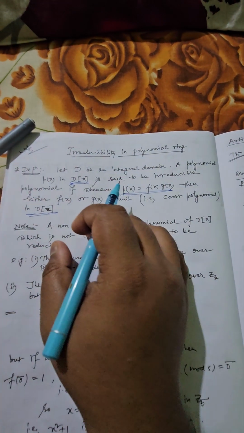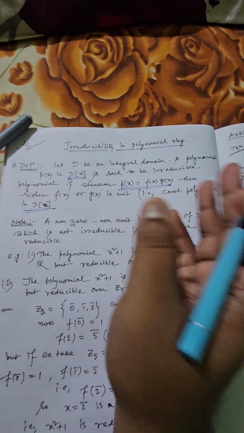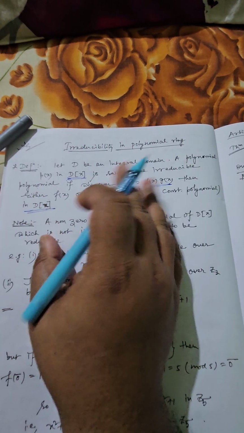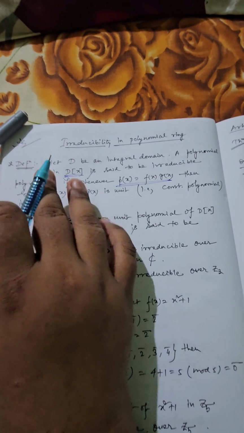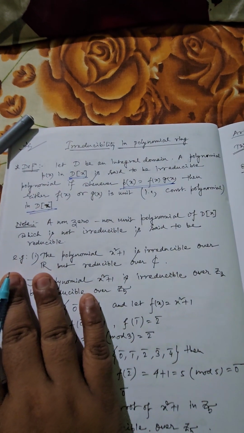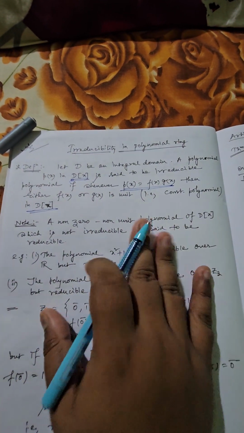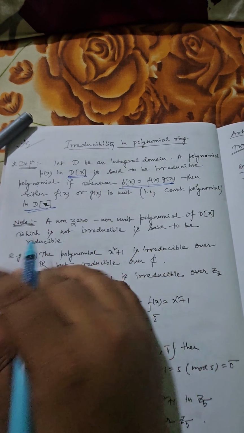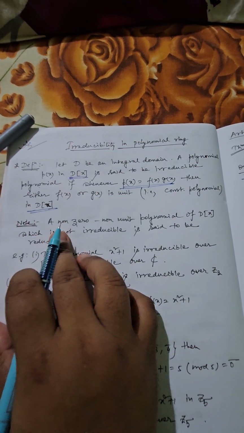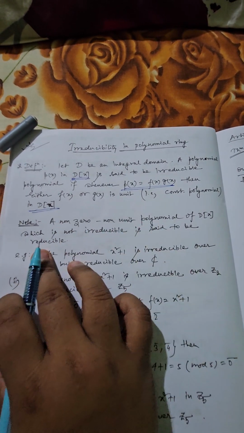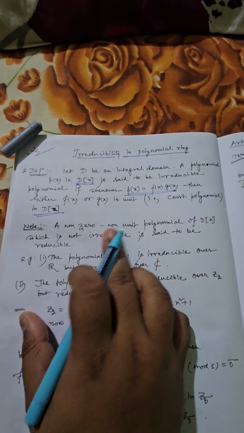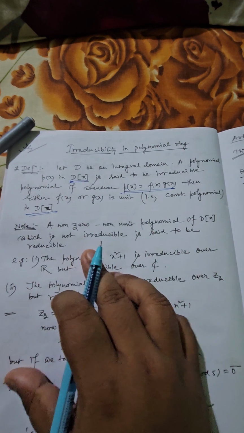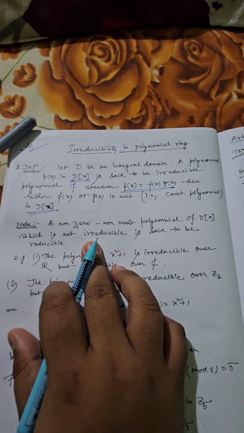So this is the formal definition, but for your own convenience you can remember it this way. If you can reduce it or factorize it within the given domain of definition, then it will be reducible, otherwise it will be irreducible. You can consider this note also. If we consider a non-zero non-unit polynomial of D[x] which is not irreducible, that means it does not satisfy this criterion, then definitely we can say it is reducible.